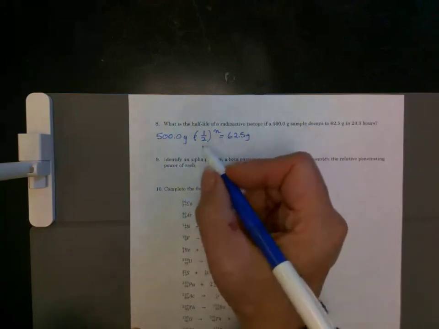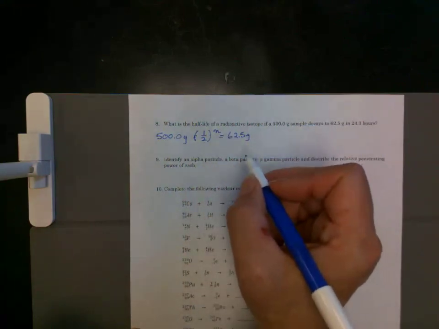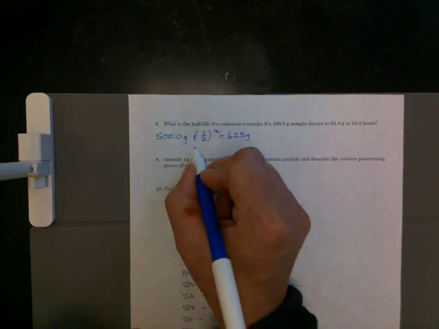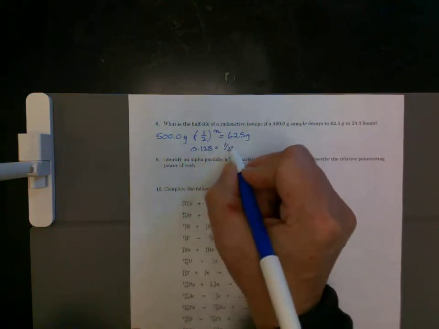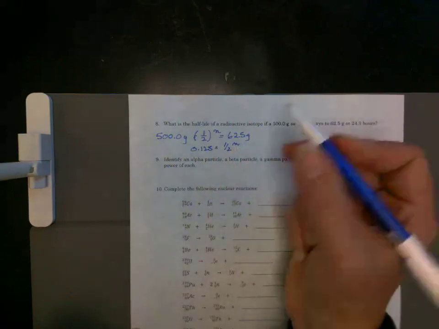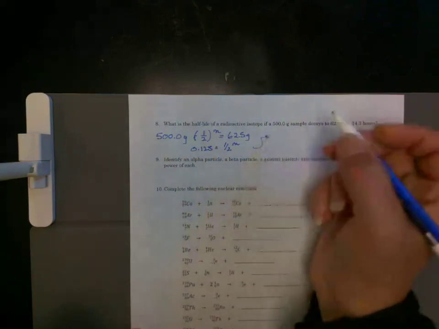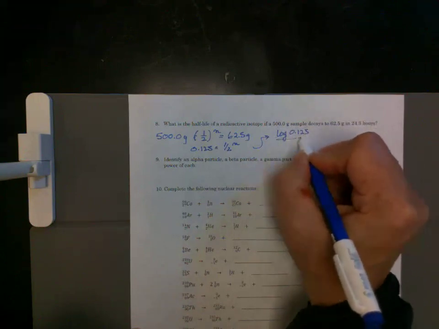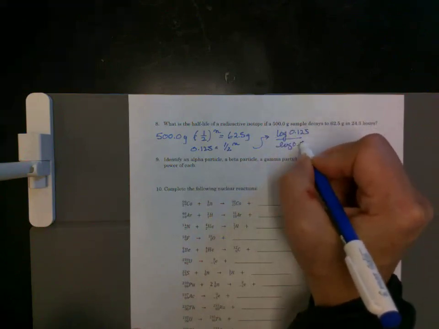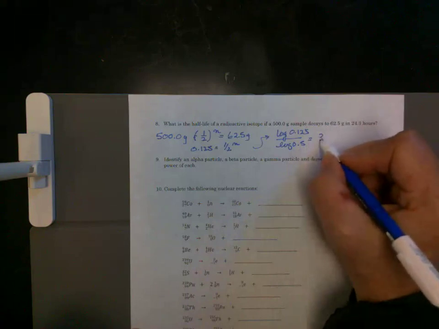Divide both sides by 62.5. I'm sorry, both sides by 500, and I get 0.125 equals 1/2 to the n. Then I take the log of both sides. It's going to end up being the log of 0.125 divided by the log of 0.5, and I get n equals 3. So 3 half-lives have gone by.